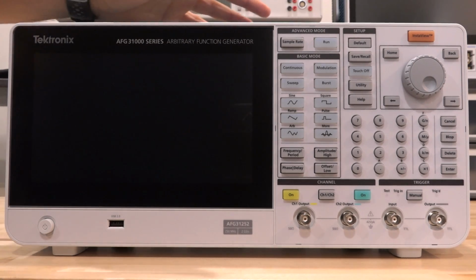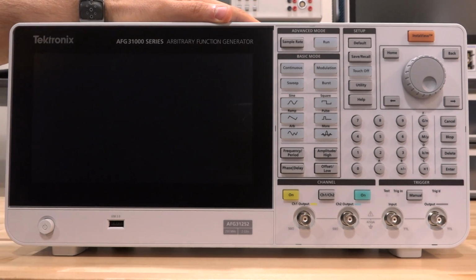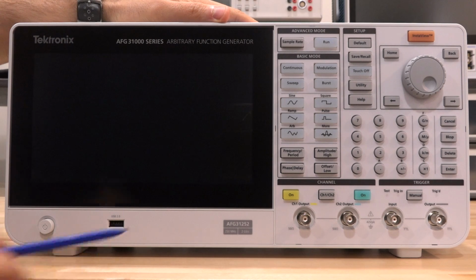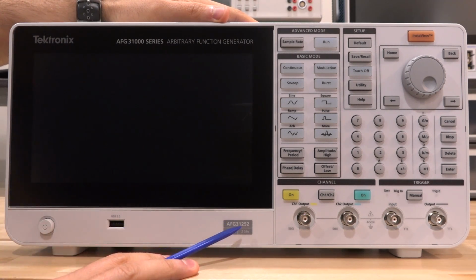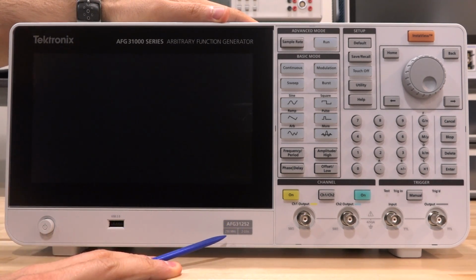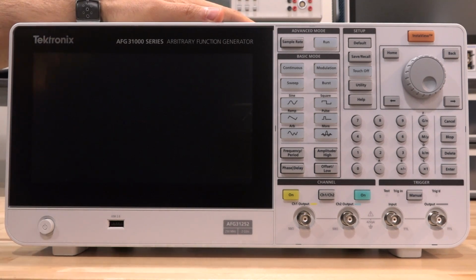And here is the Tektronix AFG31000 series arbitrary function generator. This particular one is model AFG3152, which is the highest model, 250 megahertz bandwidth, 2 kilosamples per second per channel. As you can see, the look and the feel of this instrument matches the latest design that Tek has been putting on the market, obviously under the same industrial design portfolio. And it looks like the MSO5 series and 6 series oscilloscopes, for example.